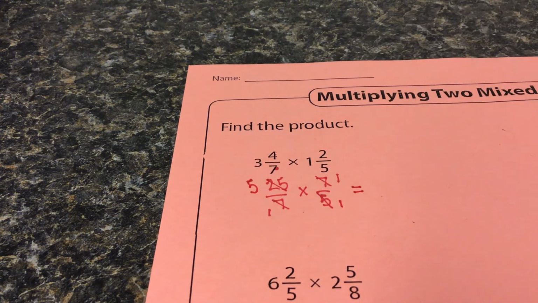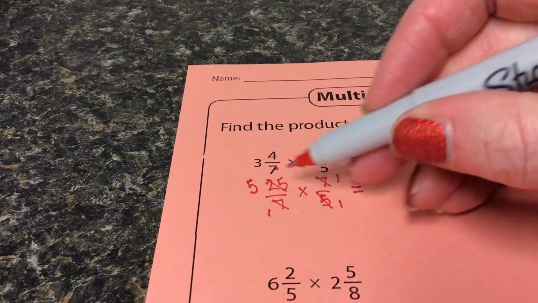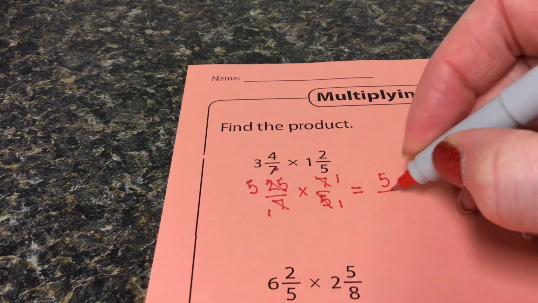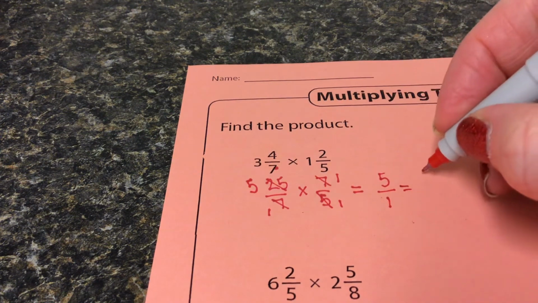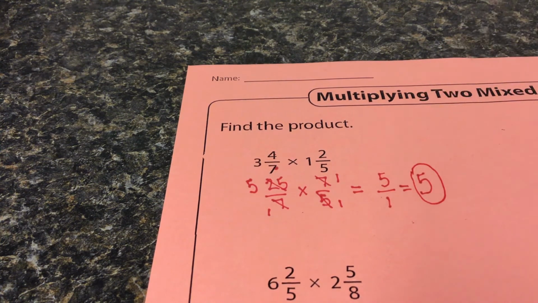Doing the cross reduce step actually makes our problem so much easier, because now when we multiply across, instead of having 25 and 7, we have 5 and 1, which 5 times 1 is 5, and 1 times 1 on the bottom, this would just be equal to 5. And again, we would simplify in the end or fix any improper fractions that we need to, but that's your process for multiplication.